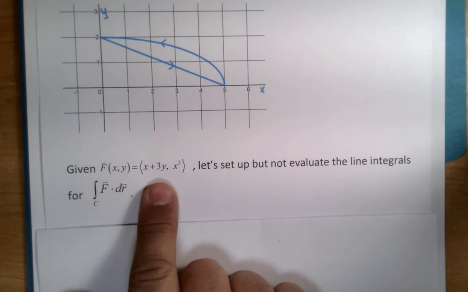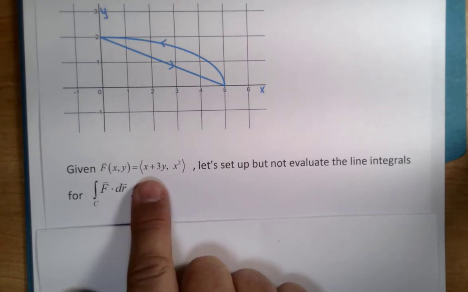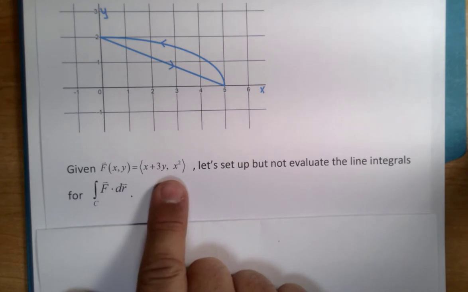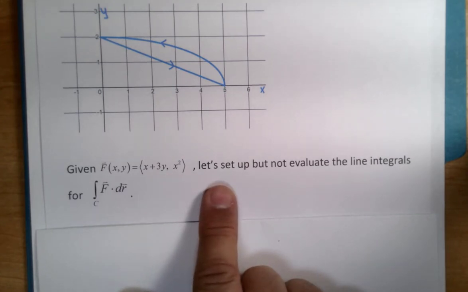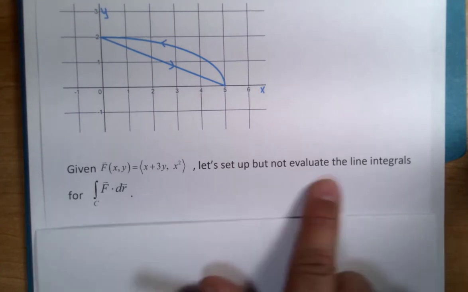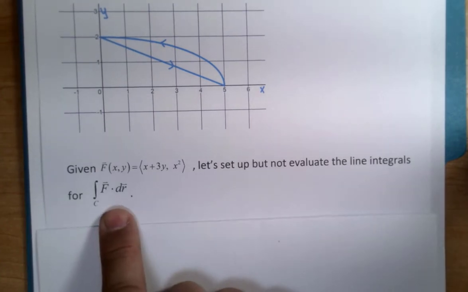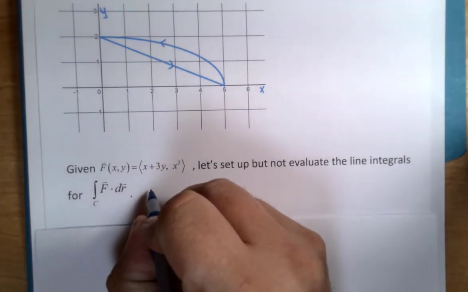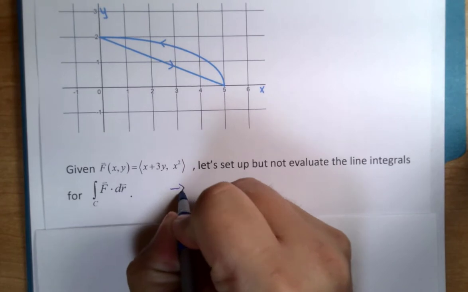Given a two-dimensional vector field, first component and second component, x plus 3y comma x squared, we will set up, but we won't evaluate in this video, the line integrals for this evaluation. Remember, there's another way to write that.